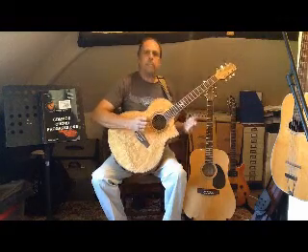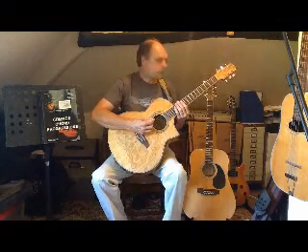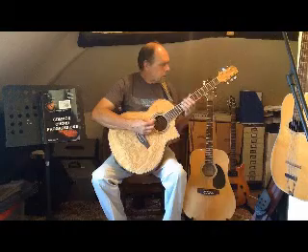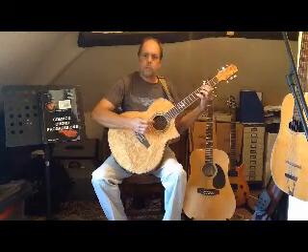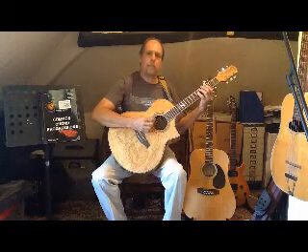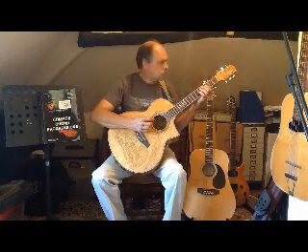So now we have a name for all of our 12 notes. So we can start on any note on the fretboard, build our major scale, and thus identify the notes that fall within that key.